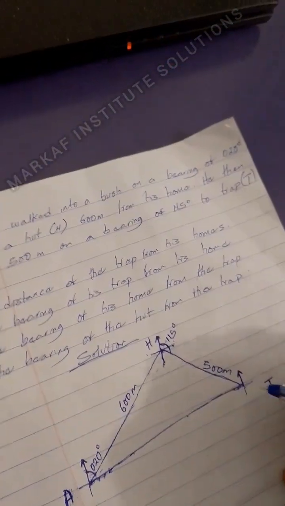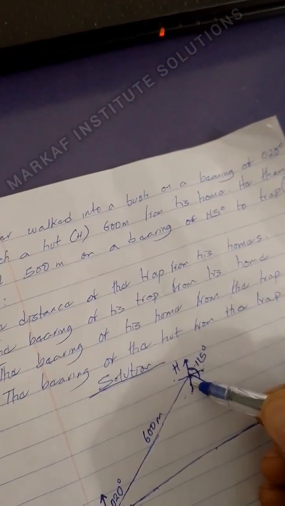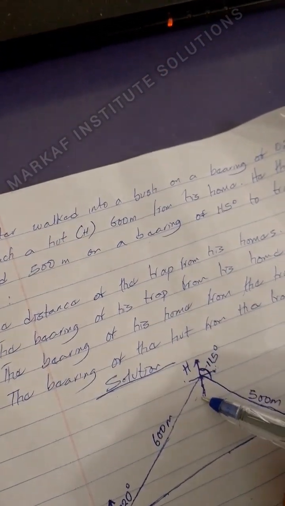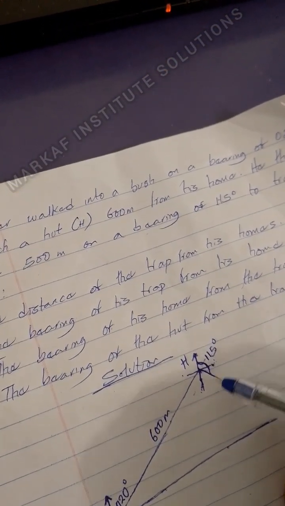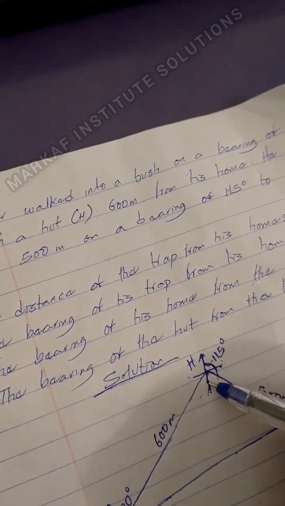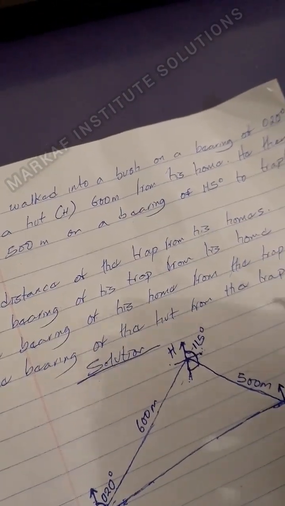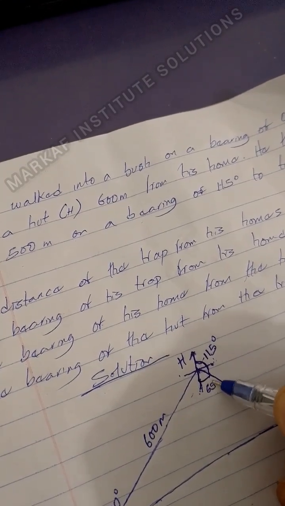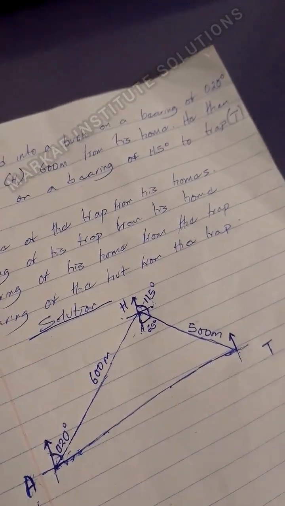Now for us to get this distance, don't forget, let's come back to this place. If this place is an angle on a straight line, and from here to here is 115, what will this remaining angle be? It will be 180 minus 115. And what is 180 minus 115? This place will give us 65 degrees.